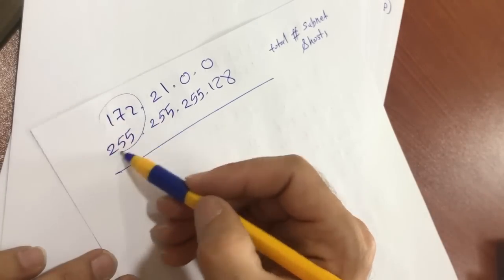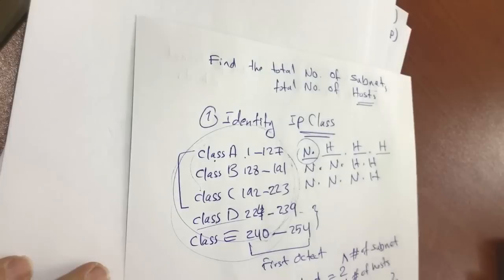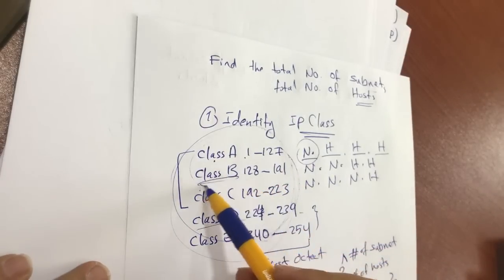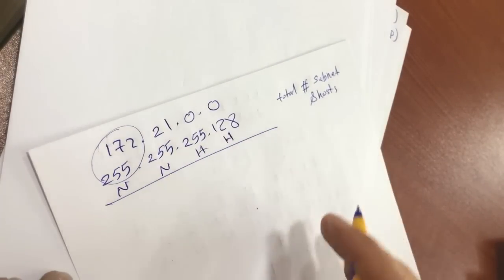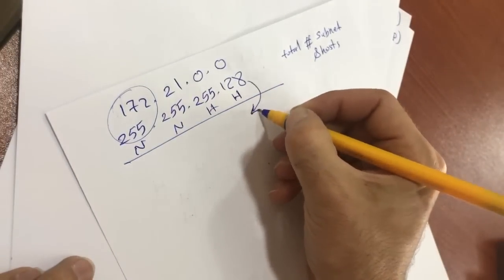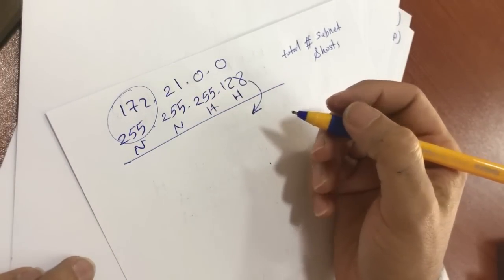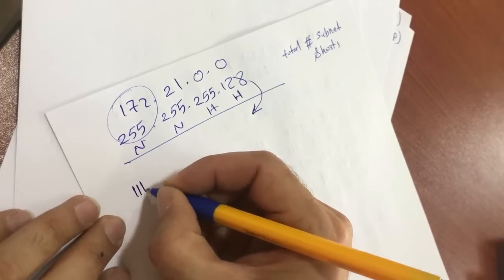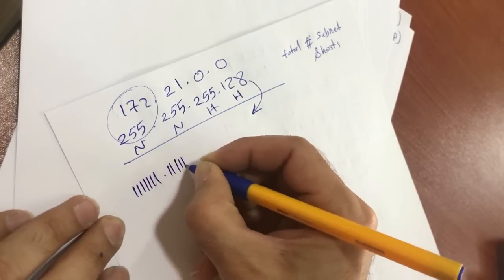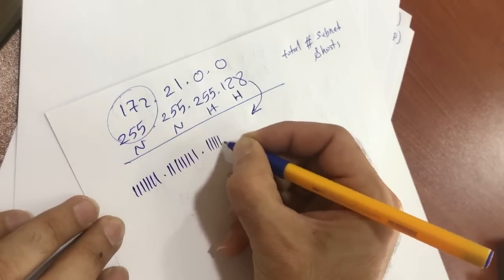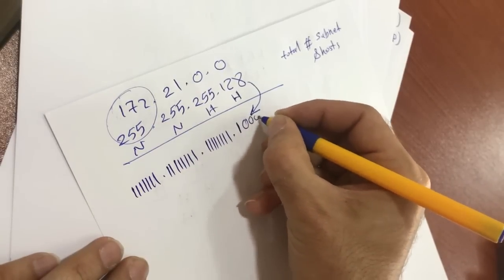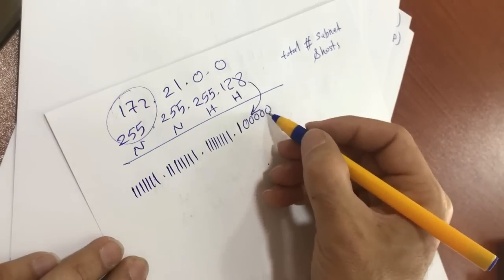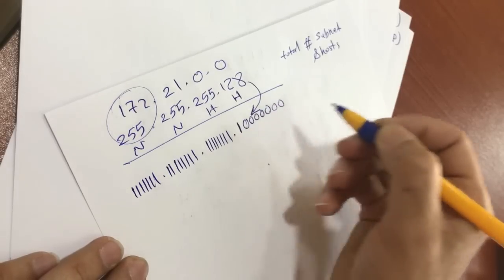First, identify which class you have. As I mentioned, 172 belongs to class B, so we have 2 network portions and 2 host portions. The second step, convert this to binary, so this 8 is 128, the first one is on and the rest is off.